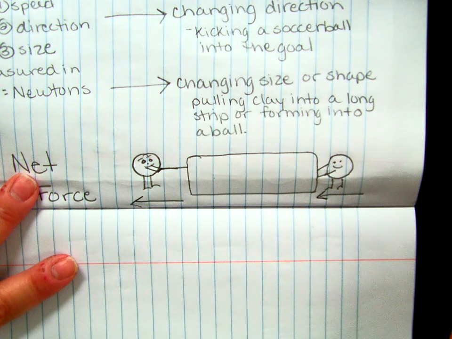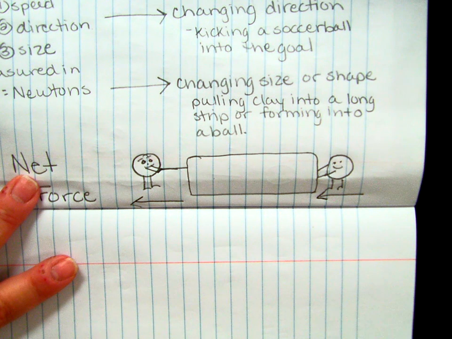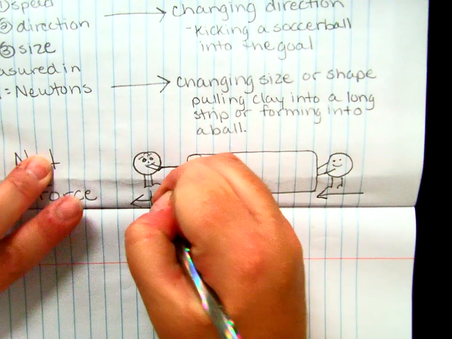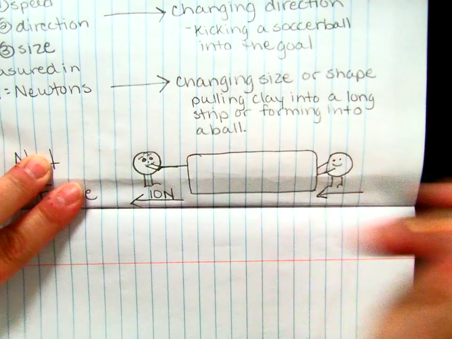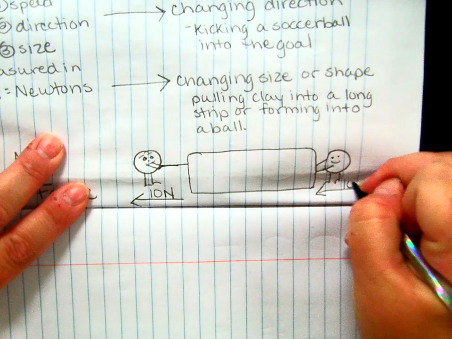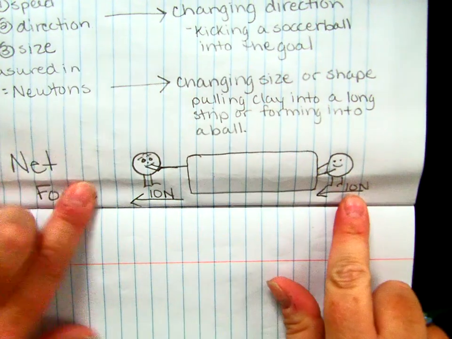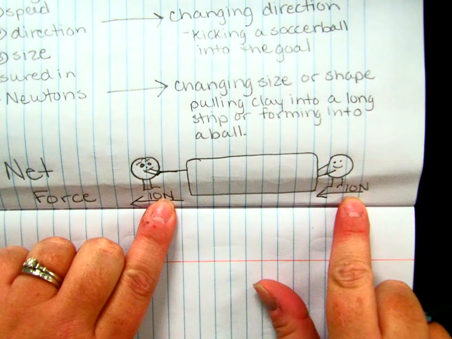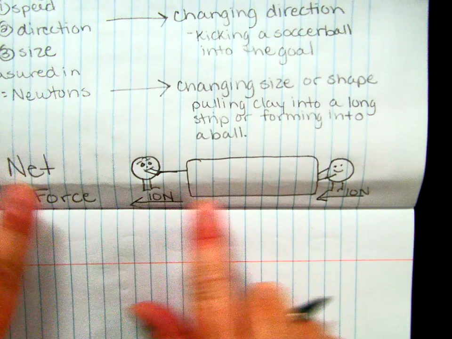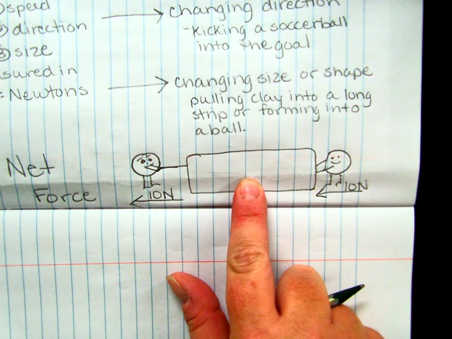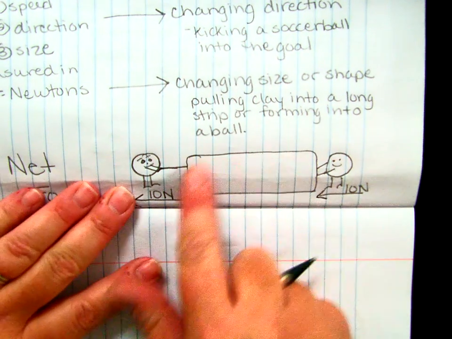Okay, so when I'm talking about adding them together, the best example of this would be we're going to calculate how much force. So let's say he's pulling with 10 newtons of force, and this guy's pushing with 10 newtons of force. So 10 newtons and 10 newtons in the same direction gives you 20 newtons of force. So those combined forces are going to cause this box here to move.